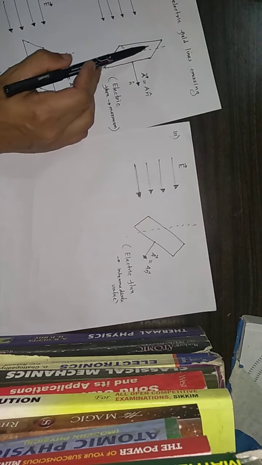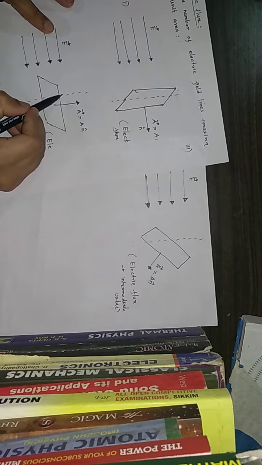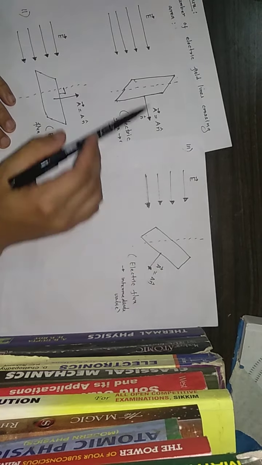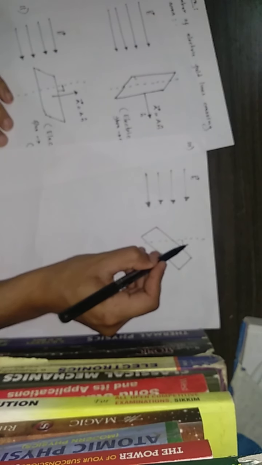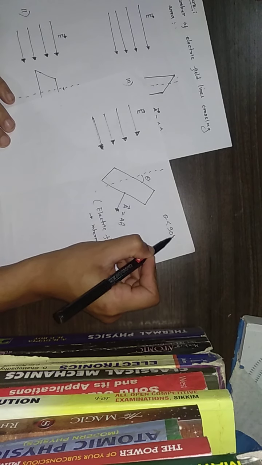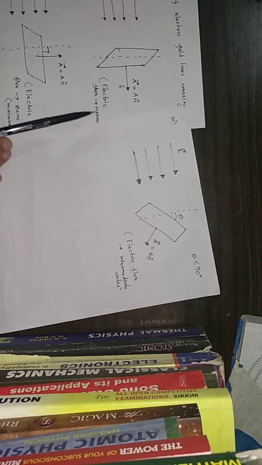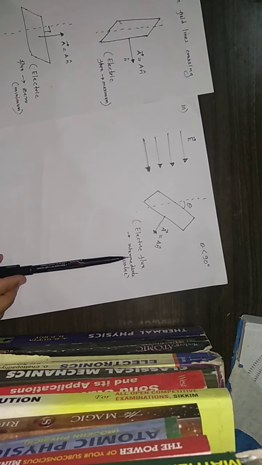Now I rotated this in the first case. I rotated this particular area by 90 degrees in this case. And in this case I rotated this particular area by some angle theta, which is less than 90 degrees. So what you can see is, in some cases the electric flux becomes maximum, in some cases electric flux becomes minimum, and in some cases it has some intermediate value.